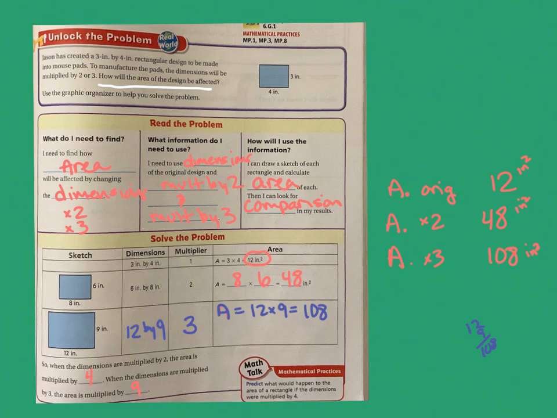So if I knew that the area was 12 in the first place, and they said, now we're going to increase all of our lengths times 2, then in your brain you could say, okay, let me times 2 and times 2. But now that you've seen what they've brought us through, you can go, oh, I'm multiplying this area times 2 this way, times 2 that way. So that's a total of times 4. 12 times 4, 48.